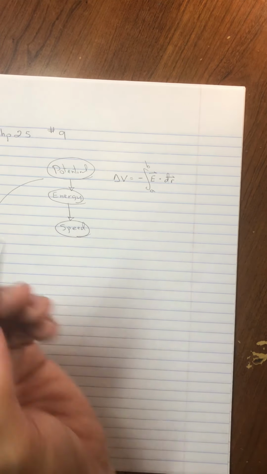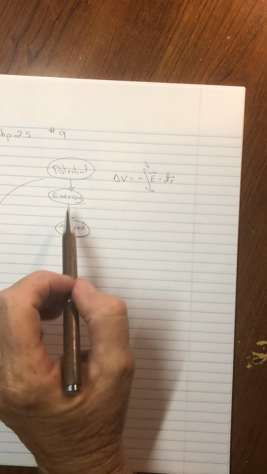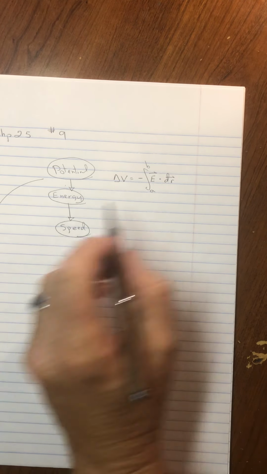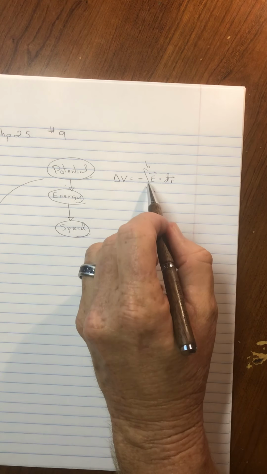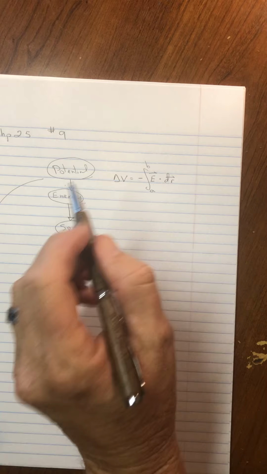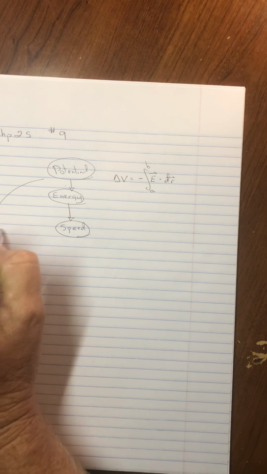Of course, that comes into the potential energy here. More on that in a minute. But what that means is the reverse is also true. To get the electric field, we have to undo the integral, which means we take the derivative, and that gives us the electric field.